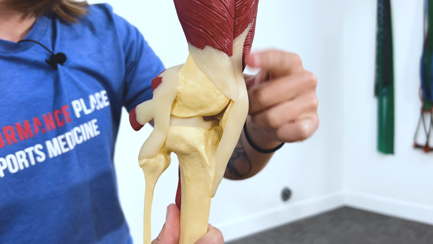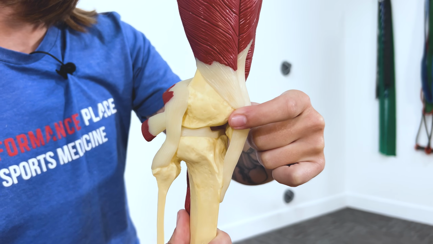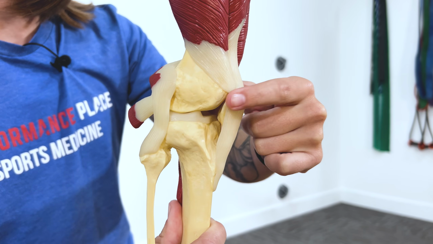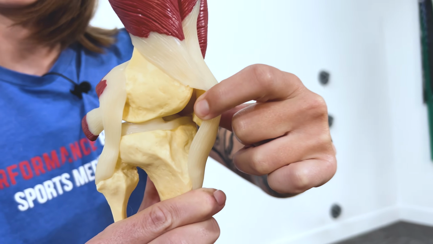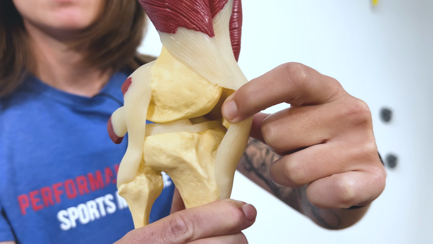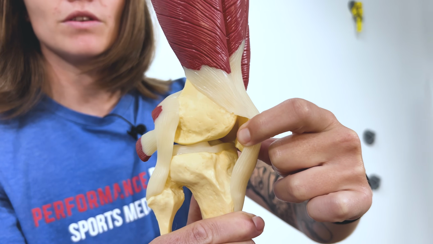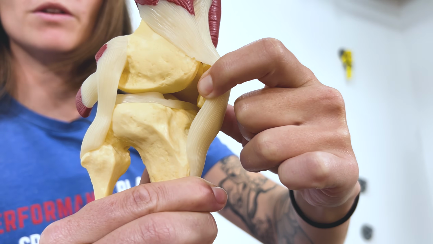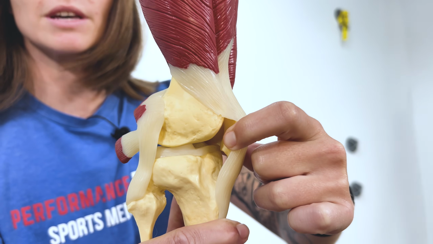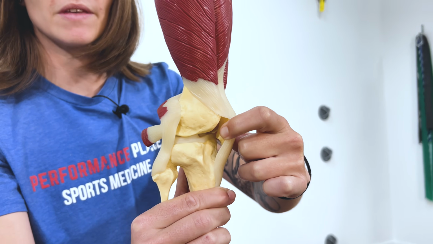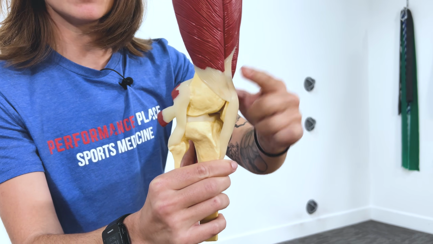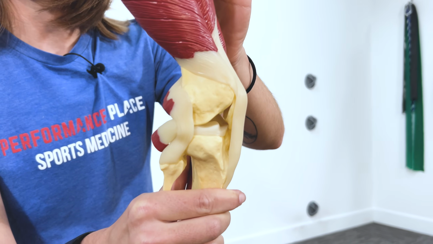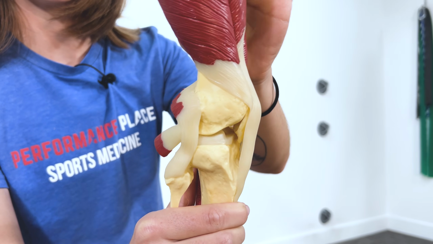Once we get past these layers of quad tendons, we get the kneecap, and it actually lies right on top of the femur. I'll try and pull this back a little bit for you. If you can see in here, there's a little groove in the middle, followed by two walls on the side. Your patella sits in that groove, ideally, and it tracks right in the middle of it as you flex your knee and as you extend your knee.